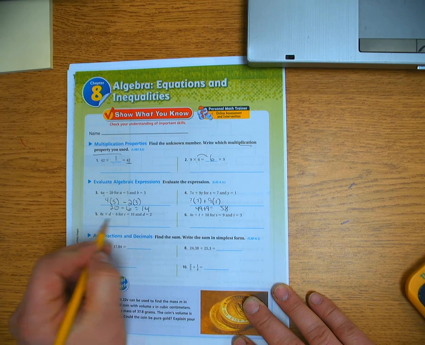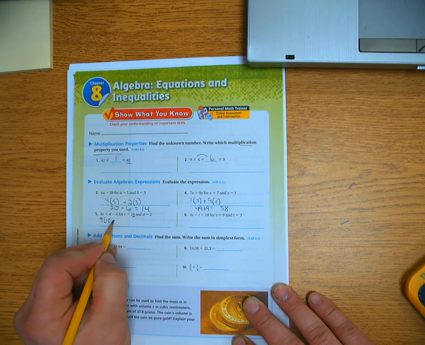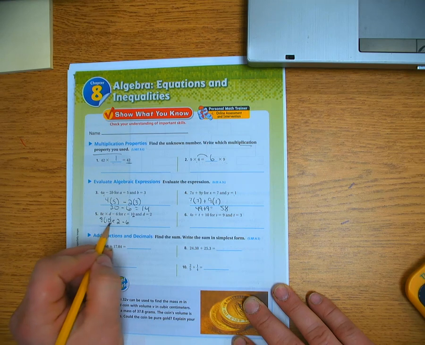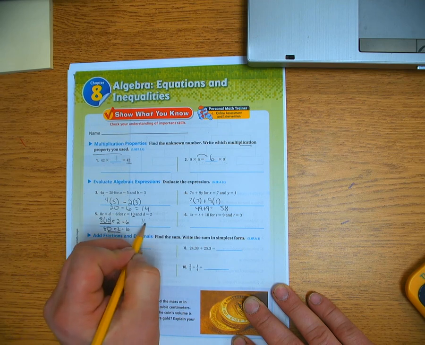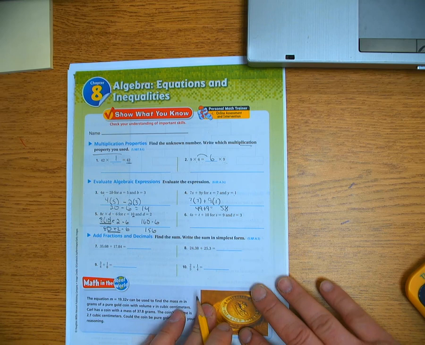Okay, we're going to substitute in 8, c is 10, times d, which is 2 minus 6, so we're going to first do this, 80 times 2 minus 6. 80 times 2 is 160 minus 6, so we would end up with 156.